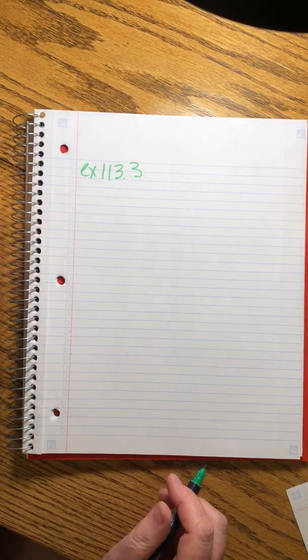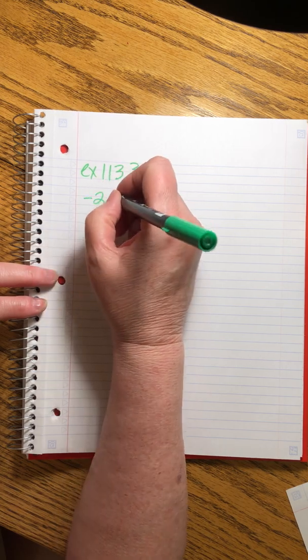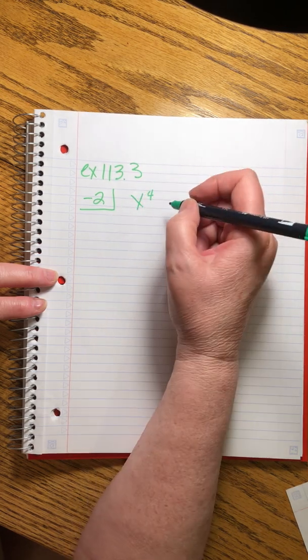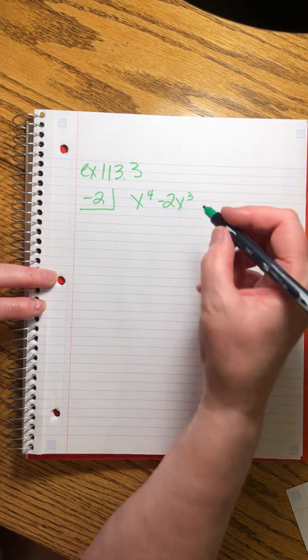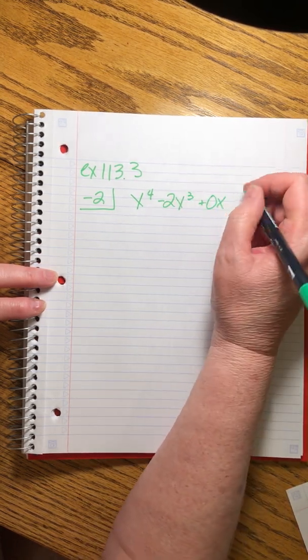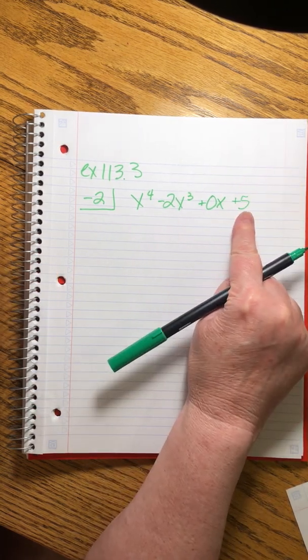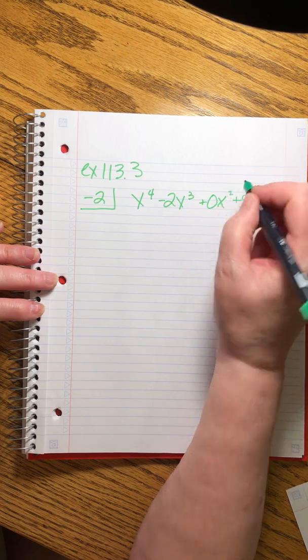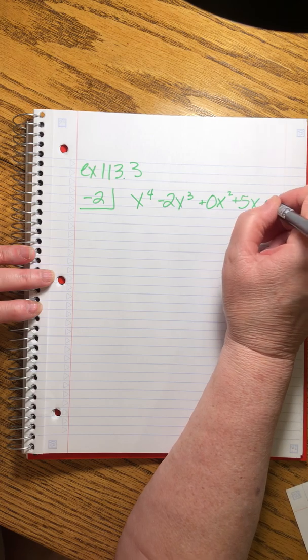113.3. Use synthetic division to see if minus 2 is a 0 of, and it gives us a big long thing. So I'm going to set this up. There's our minus 2. See if it's a 0 of x to the 4th minus 2x to the 3rd. Now we're looking for a squared term, and there isn't one. So I'm going to squeeze in a 0x squared. And then I'm going to do a plus 5. Notice that I've still got my x's on there. It's not in proper synthetic division form, but that's okay. I'm just getting organized. Okay, this should have a squared on it, right? 5x is plain, and then minus 10.